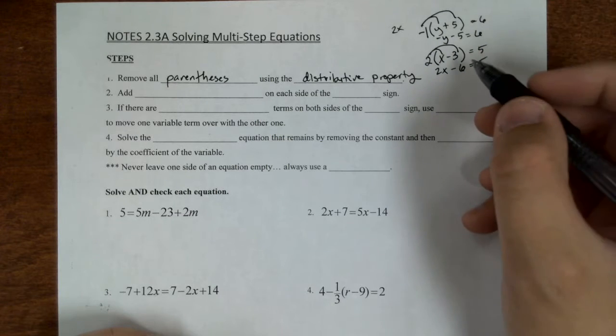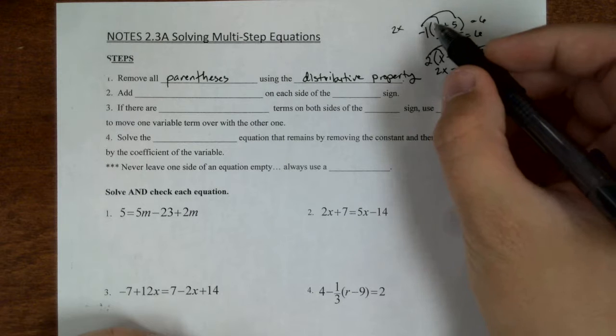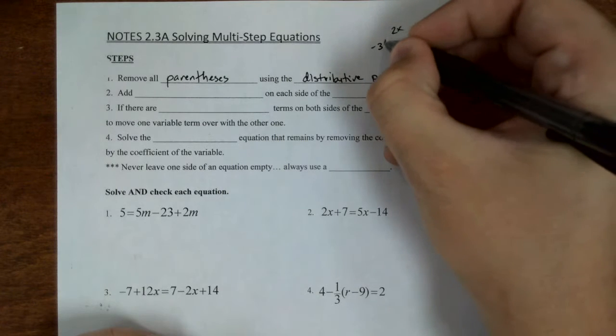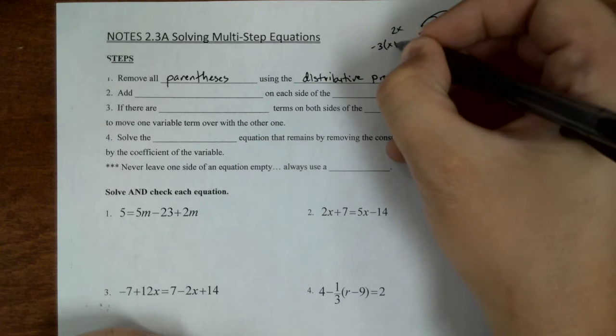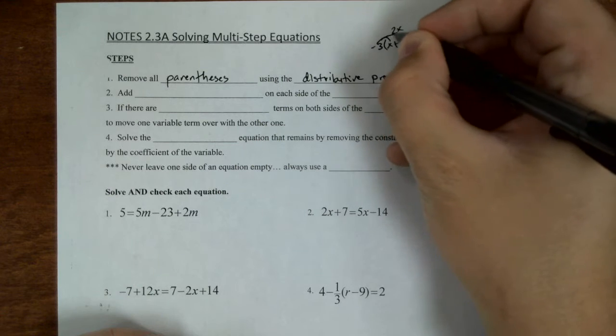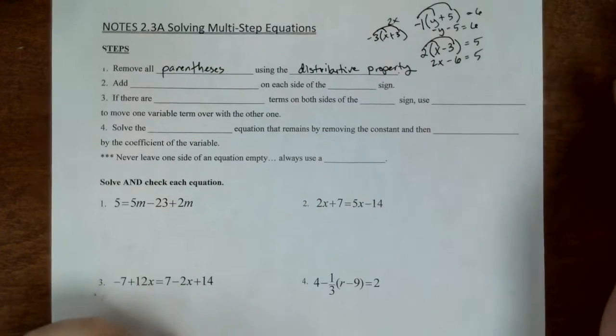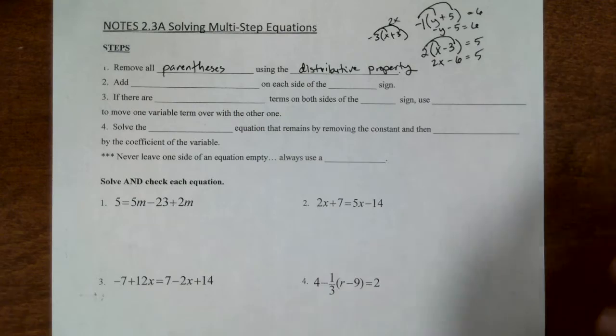Okay, so distributive property, there's a number or a negative sign, or if there's a combination, even if it's just negative 3 times (x plus 3), then you would still distribute the negative 3. So anytime there's a number or a negative sign in front, distribute it first.